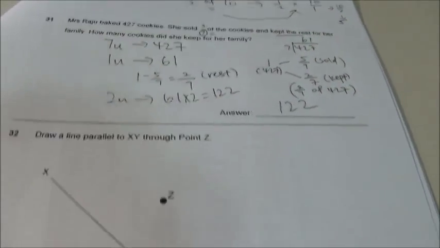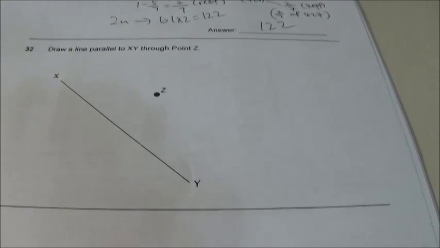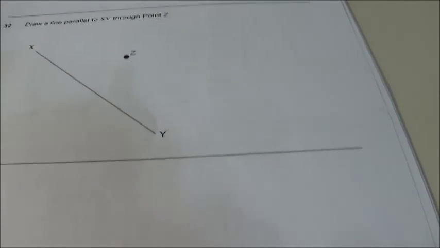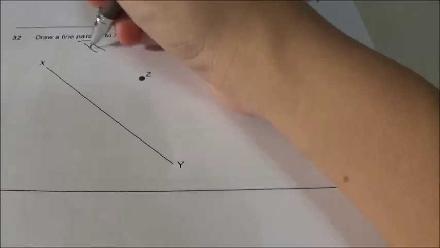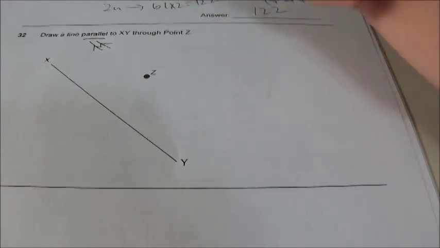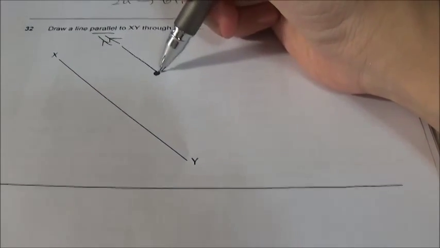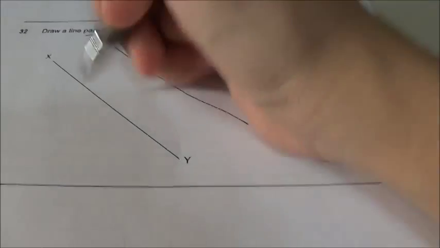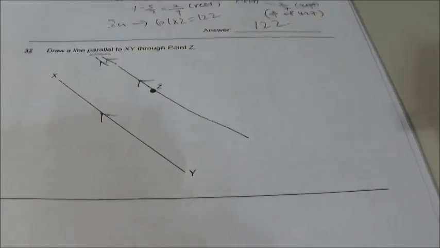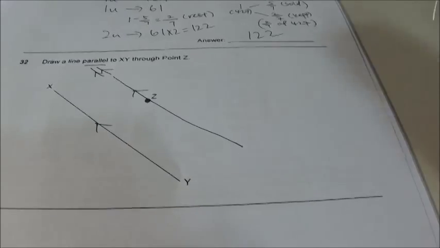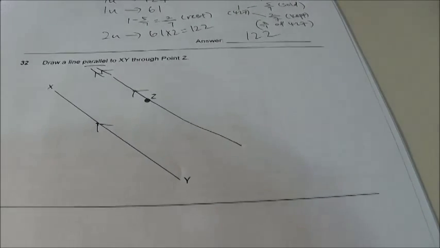Okay, we move on to question 32. Draw a line parallel to XY. Parallel means 2 lines that do not touch each other. Please use a ruler. I'm just using freehand now, which is not allowed in the exam. Then you put your arrows here. So it looks something like this, parallel to XY through the point Z.